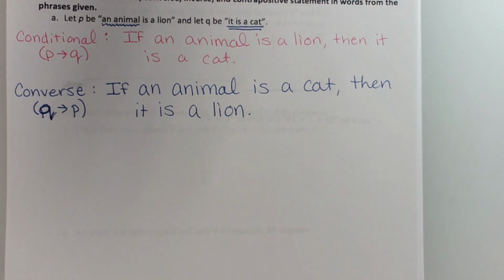But does flipping around the P and Q still lead to a true sentence? If an animal is a cat, does that mean it's a lion? No. Could it be a house cat? Could it be a tiger? Yeah, lots of options. So we talk about this because rearranging a sentence can change whether it's true or not, and we have to be careful with that.